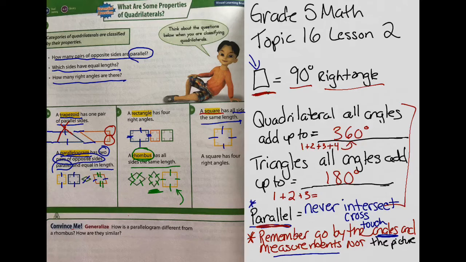Here, like we mentioned earlier, just so I can mark the notes as well, below the square, we had a square has 4 right angles, and we talked about those boxes showing those 90-degree right angles. Let's look at the convince me. How is a parallelogram different from a rhombus?